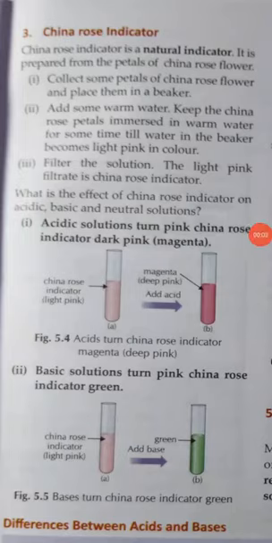Hello students, I will continue with chapter 5, that is acid, base and salt. In the previous class I was discussing the indicator, various types of indicator. I have discussed natural indicators, litmus, then the second one, turmeric as an indicator. Today I will explain the third type, that is China rose indicator.